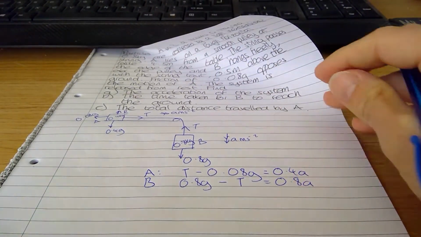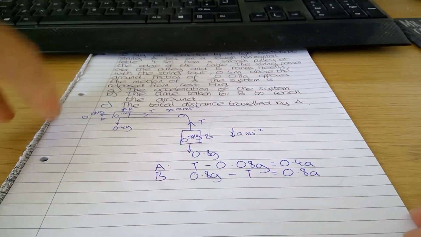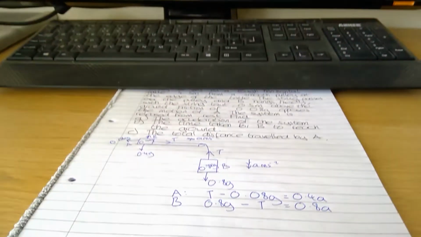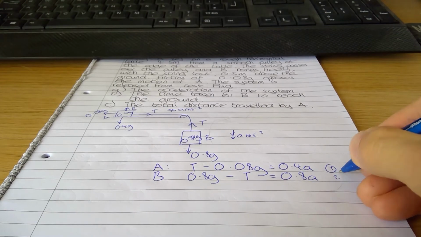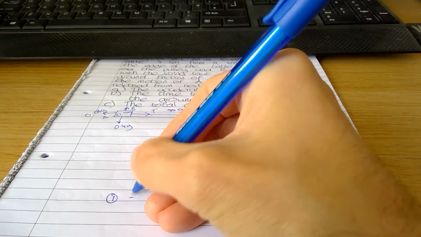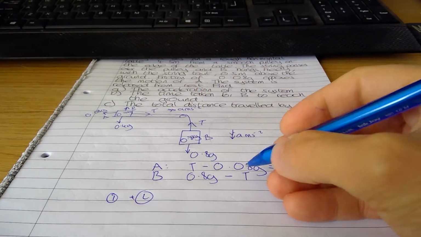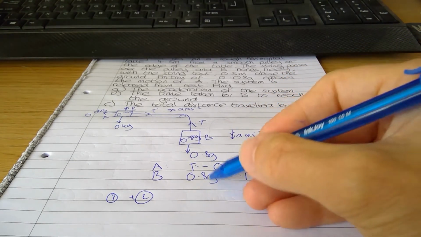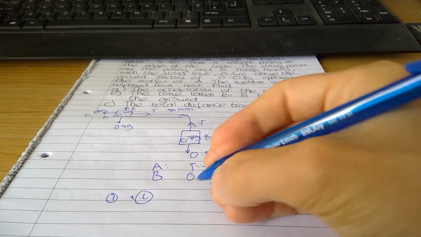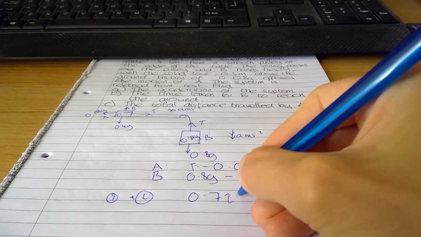So we want to eliminate T in there in order to find the acceleration. We'll do that by adding together the two equations. If we add them together, the T's will cancel because we've got plus T and minus T. So 0.8 g minus 0.08 g is 0.72 g.